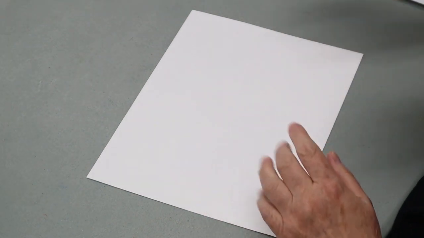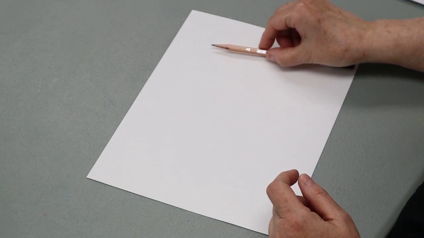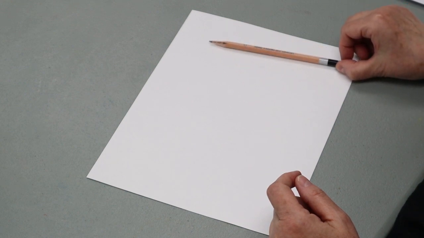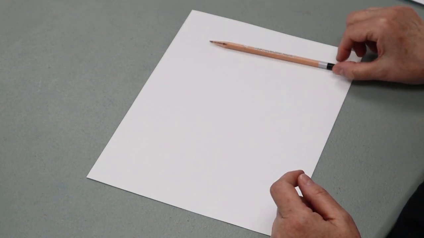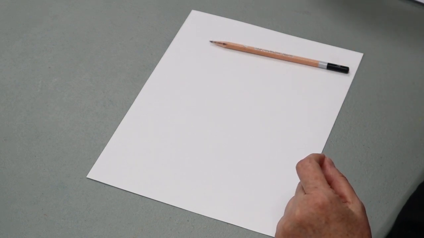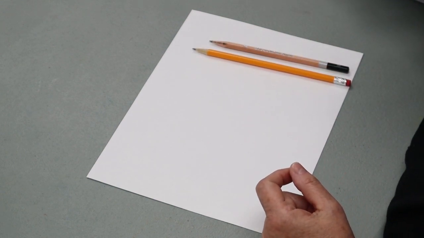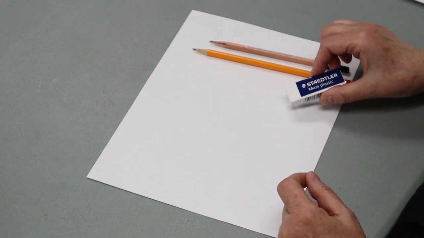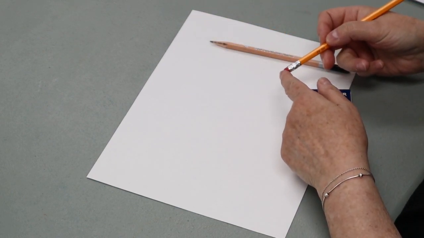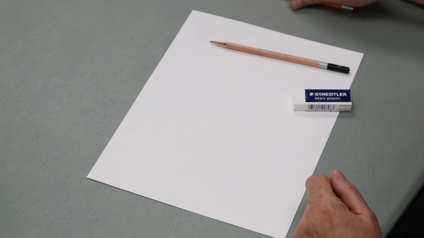Okay, so I have my paper, I have my sketching, my drawing pencil. In this case, I'm using a 2B pencil. If you have sketching pencils, you can use that. If you don't, a regular pencil works just as fine, okay? But you do need a white eraser, so grab that one. Don't use the eraser that's at the end of your pencil, okay? All right, let's start.